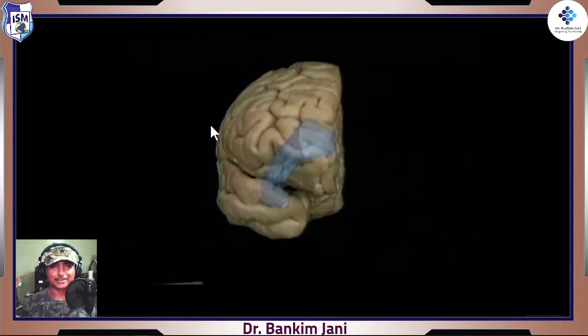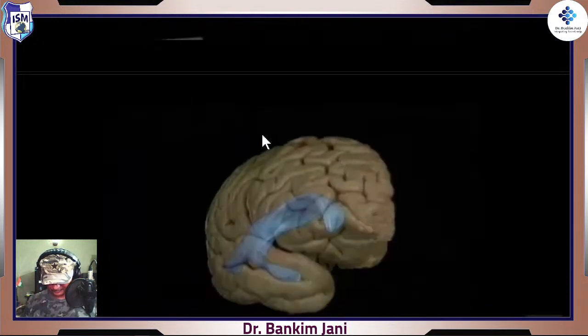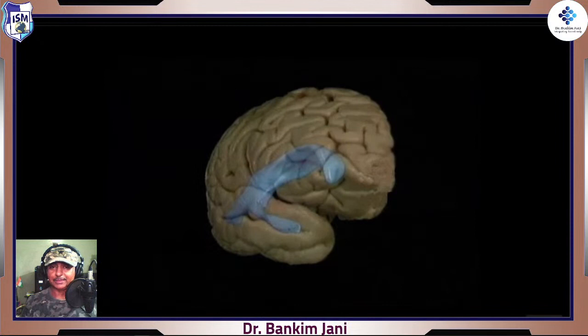So here it is, right? Once again, we are coming back to the lateral ventricle, in which the CSF is there. See these lateral ventricles, the way they are going, right?